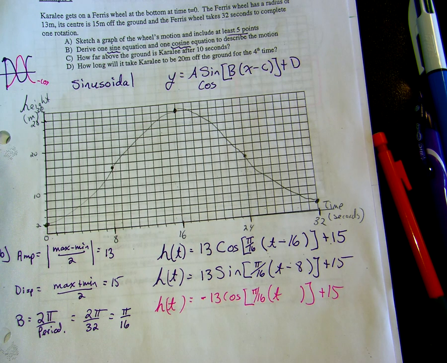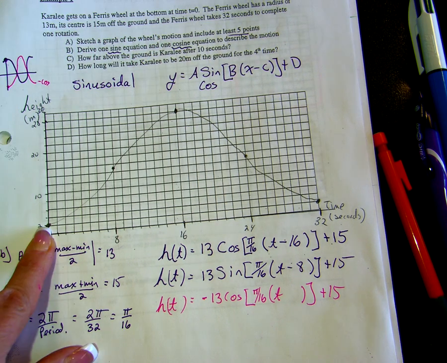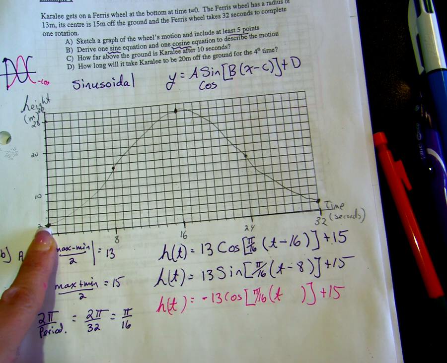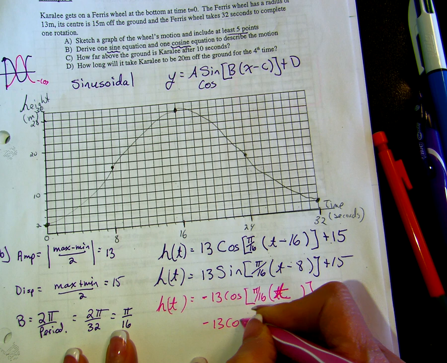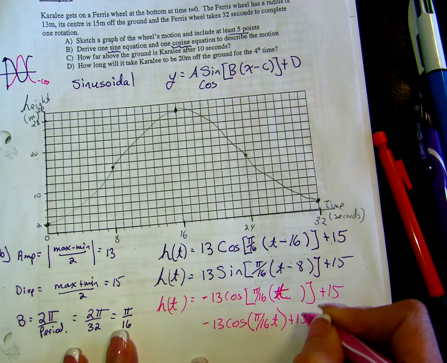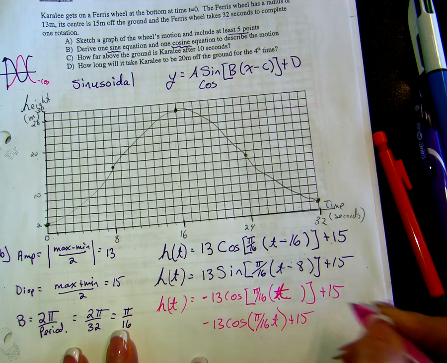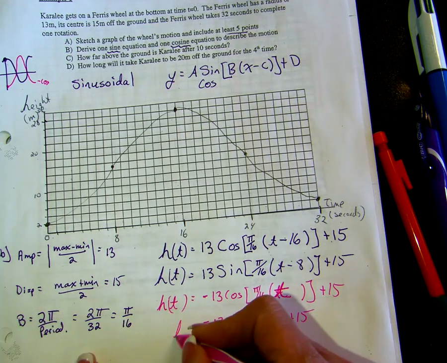It starts on the y-axis at the bottom. There isn't a phase shift. So this one is the easiest to work with because you don't need to put a phase shift in. In fact, you can just write it this way: 13 cos bracket pi over 16t plus 15. Any of those work, but I'd say this is the easiest.